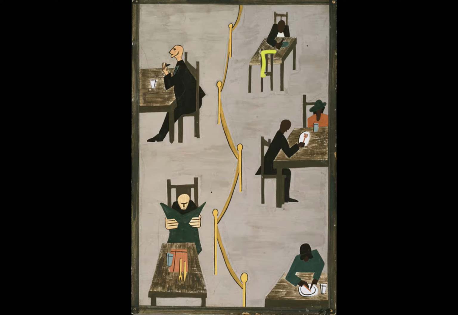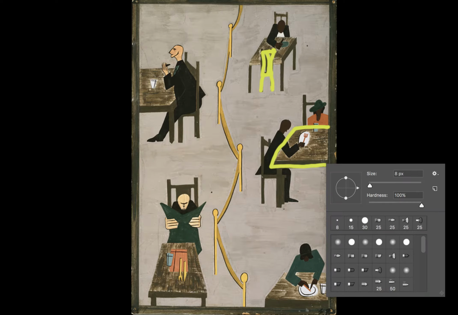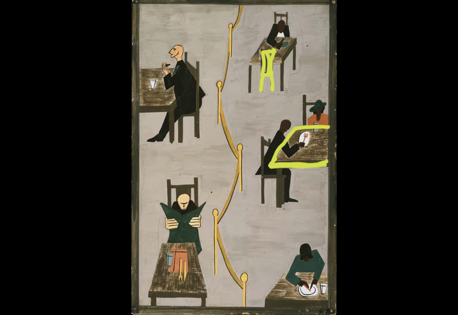The chair is very geometrically drawn and very simply drawn. Moving down the right side is a larger table. It seems like only half the table is sticking out from the center right of the painting, and there are 2 people at that table.